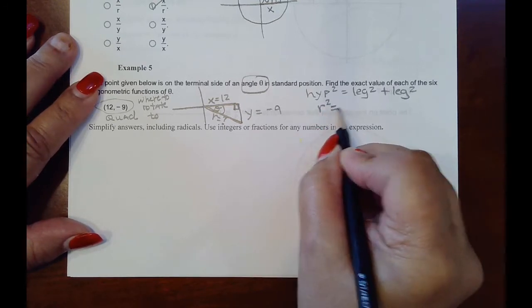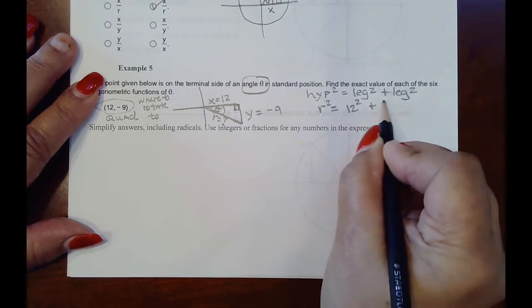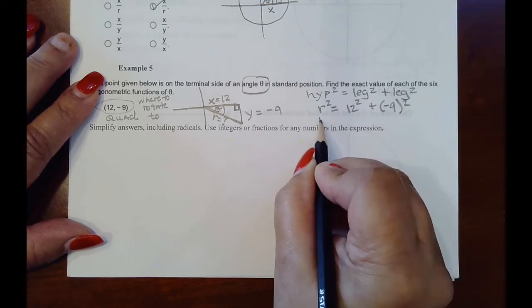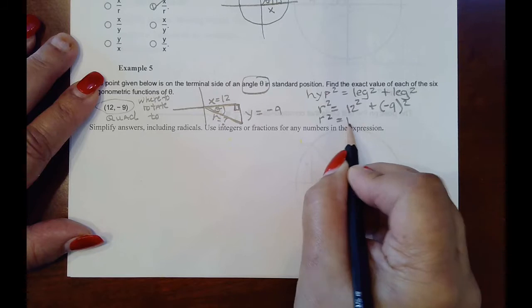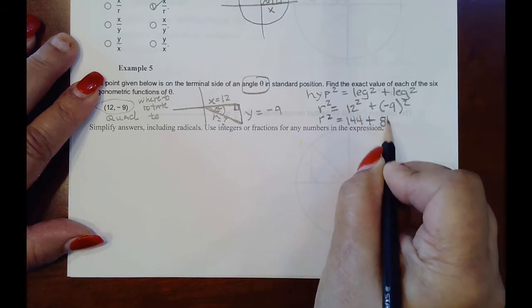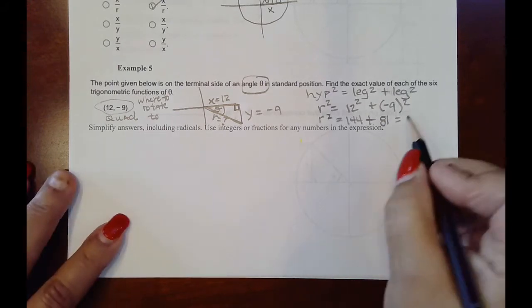I'm going to square it, and the legs are 12 and -9. Okay, so we're going to go r squared is equal to 144 plus 81. And when we add those together, we get 225.